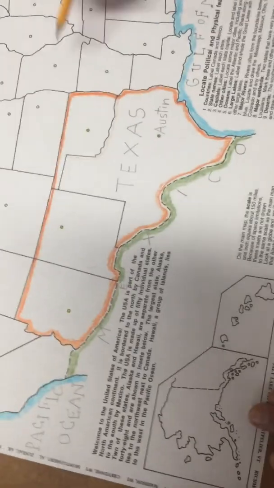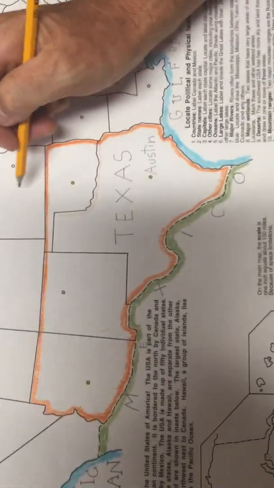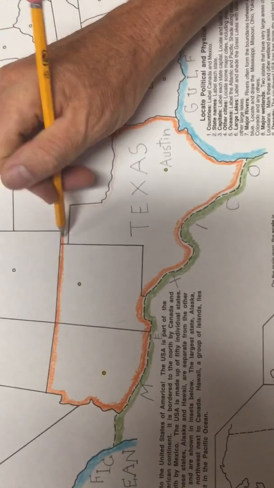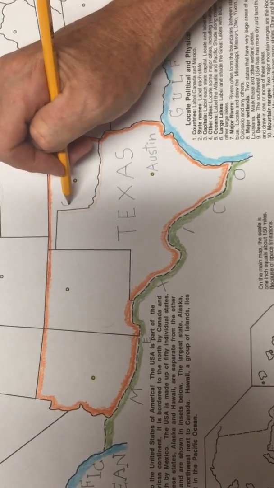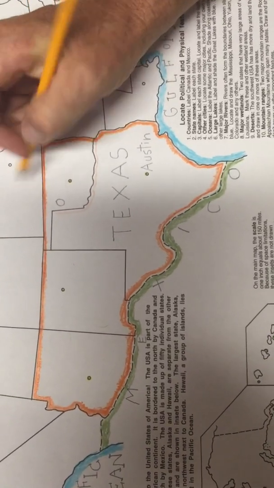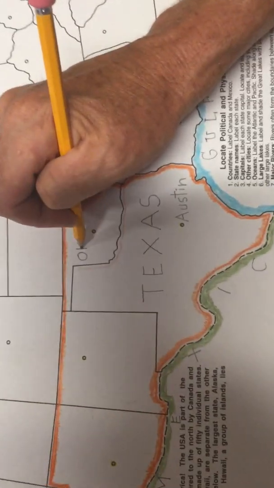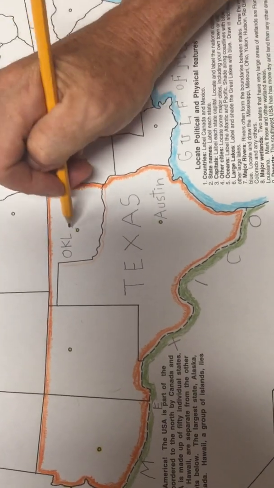So, okay, let's get another state. Now, this may be a little bit harder. Oklahoma, a little bit smaller area to work with. And I don't want to write in the panhandle up here. They call that little part the panhandle. So I'm going to start just above the star. That will give me room to fit it, I think. I'm going to write out the whole name.